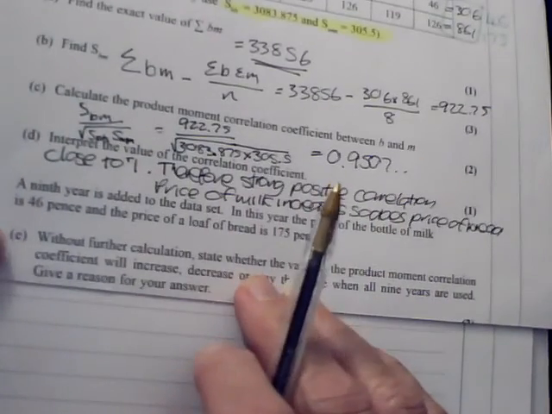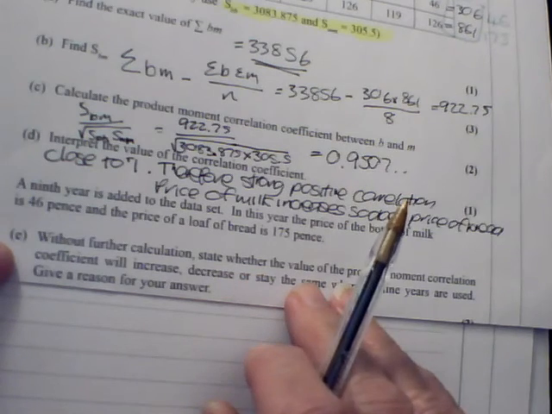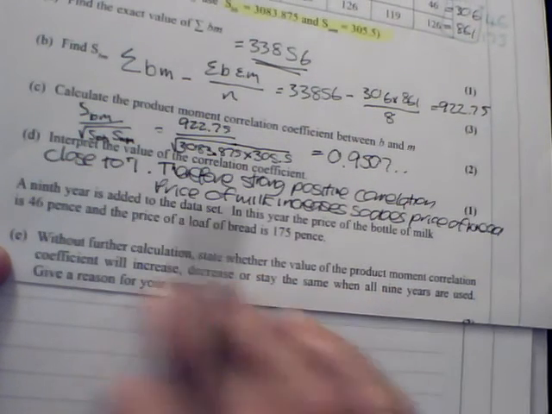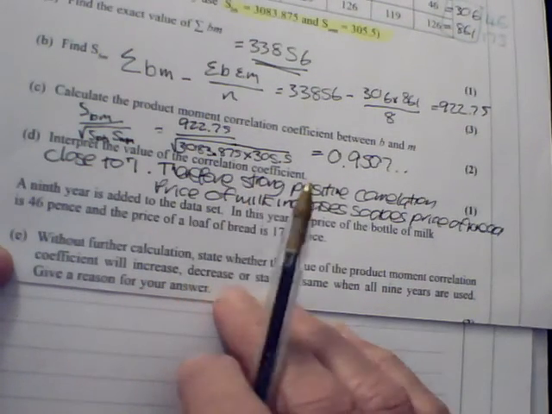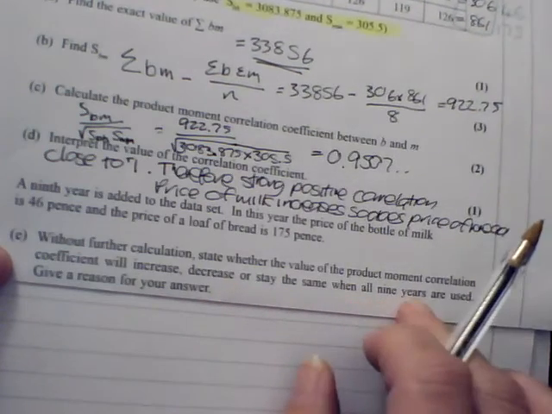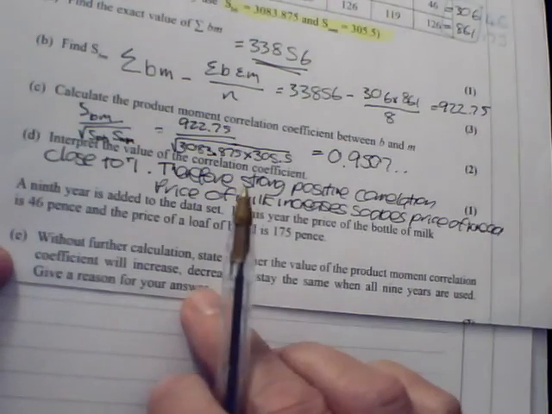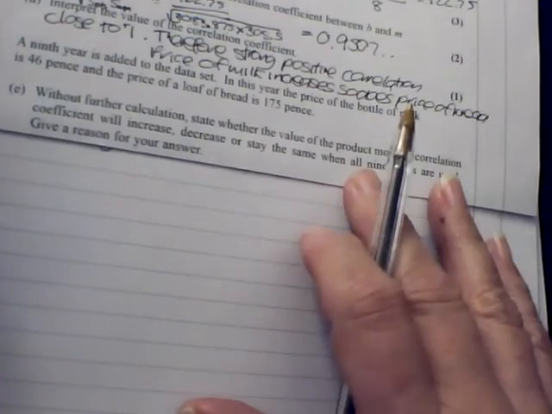Now, without further calculation, state whether the value of the product moment correlation coefficient will increase, decrease, or stay the same when all 9 years are used, and give a reason. Okay, right, so I'm going to have to go to a piece of paper here now because I'm fast running out of space.